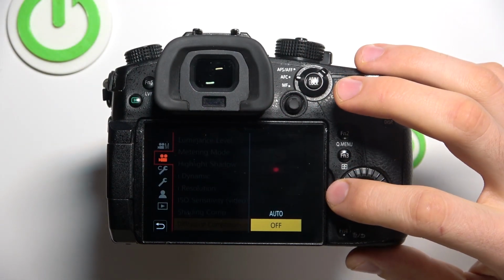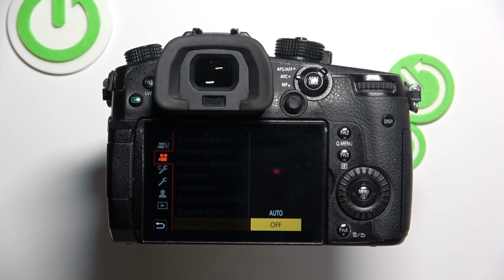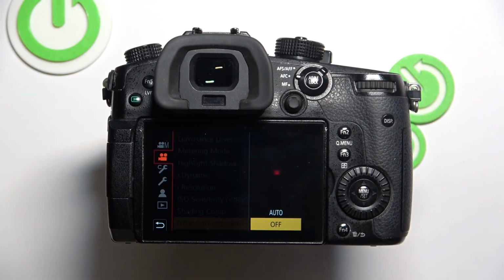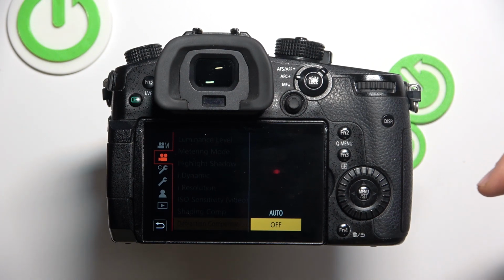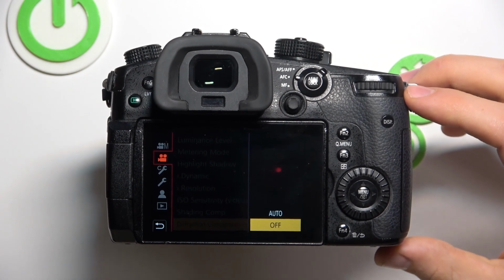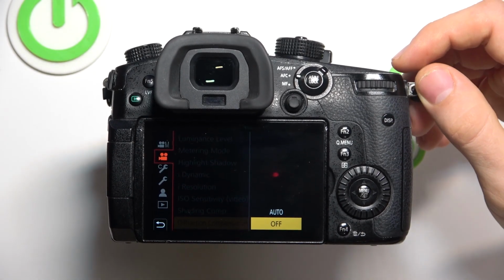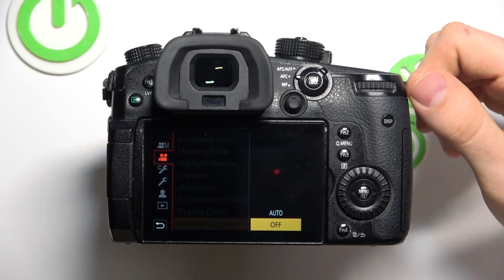Diffraction compensation. Diffraction occurs when light waves bend around the edges of an obstruction, such as the aperture blades in a camera lens. This bending can cause a loss of sharpness in your images, particularly when using small aperture settings with high f-numbers. So diffraction compensation attempts to mitigate this loss of sharpness.